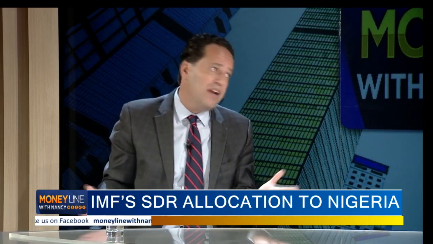So the Central Bank can decide which reserve assets it wants to carry. It could carry SDRs, it could carry other reserve assets, it could carry gold, it could carry many things. So it's really a question for reserve management of the Central Bank.